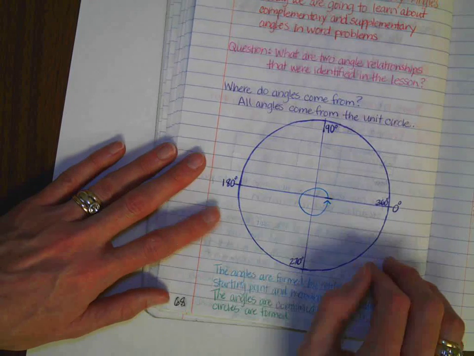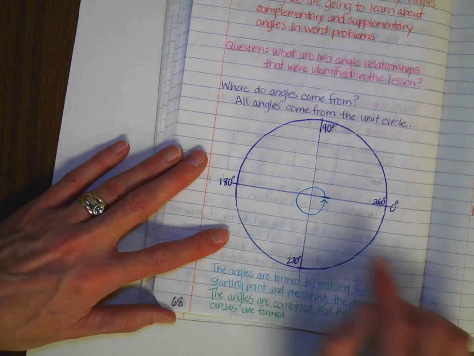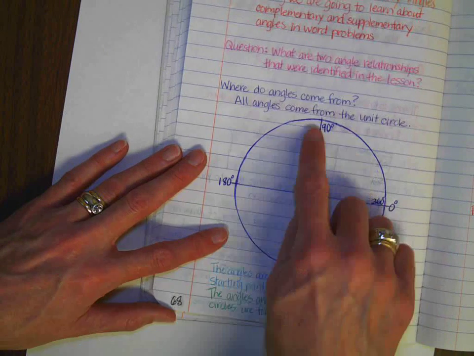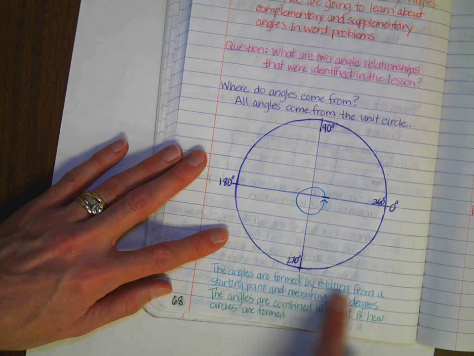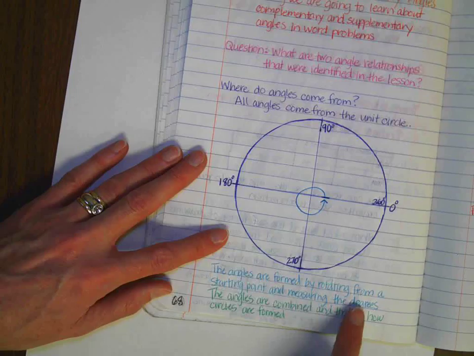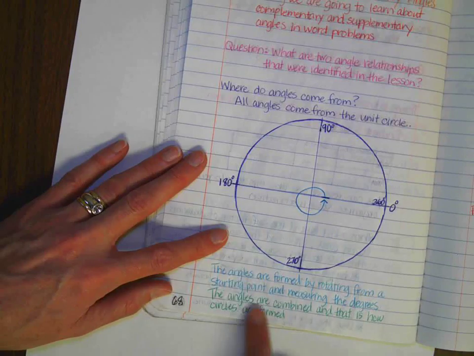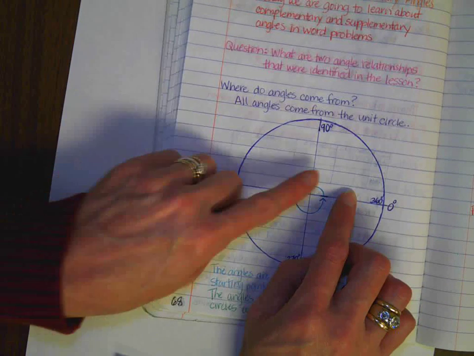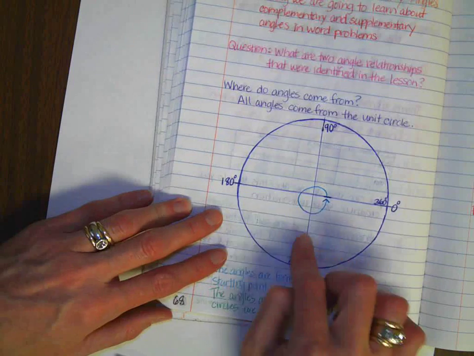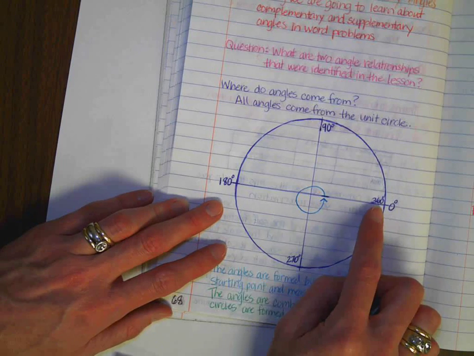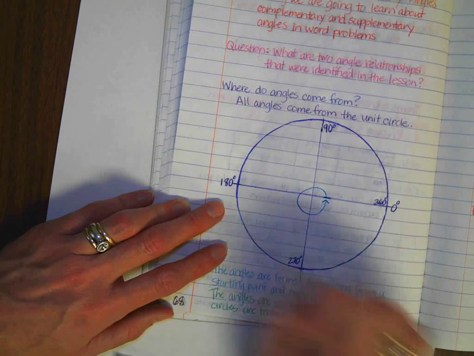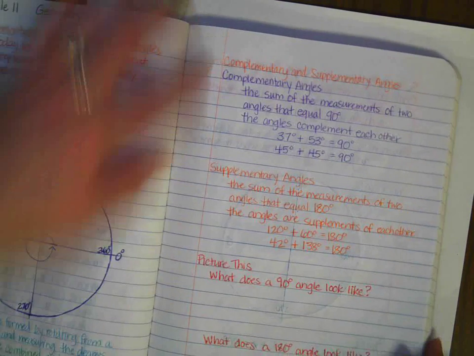So if we took a protractor, which you're going to learn about in the next couple of lessons, and we measured with the protractor, that's how many degrees would be measured. So the angles are formed by rotating from a starting point and measuring the degrees with a protractor. The angles are combined, and that's how circles are formed. So if we take a 90-degree angle and connect it to another 90-degree angle and connect it to another 90-degree angle and connect it to another 90-degree angle, 90 times 4 is 360, and now you have a full entire circle.